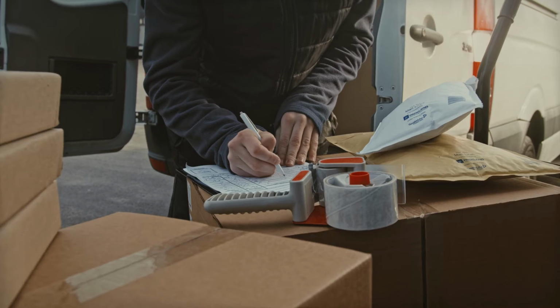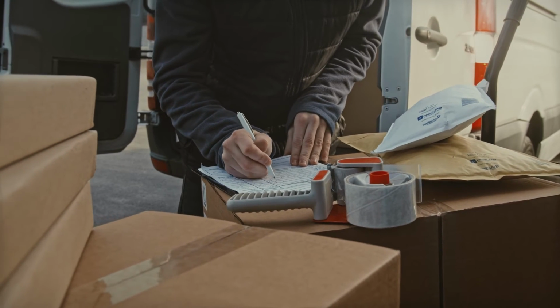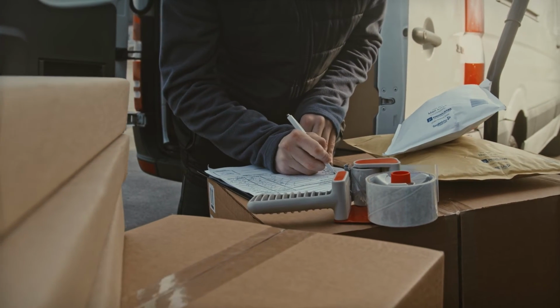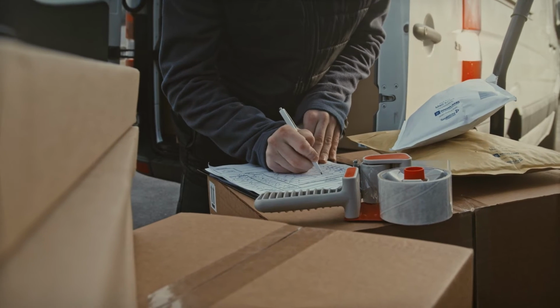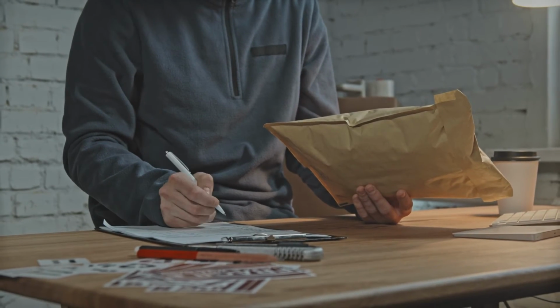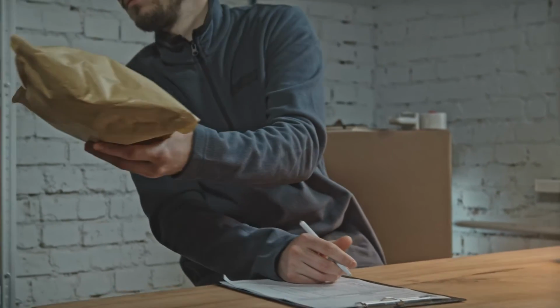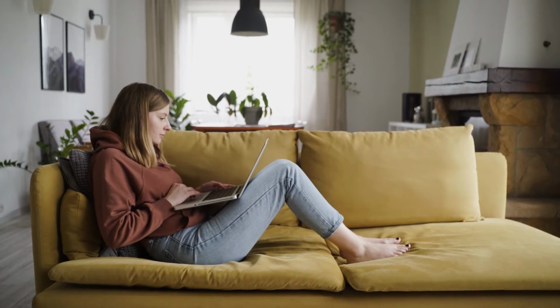Online. If you prefer, you can submit your application online through the BC government's website. In person. You can also submit the application and documents in person at the Service BC office. By mail. If you choose to mail your application, ensure you send it to the appropriate address indicated on the application form.